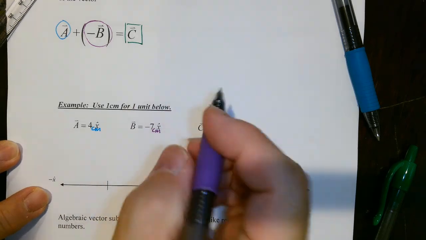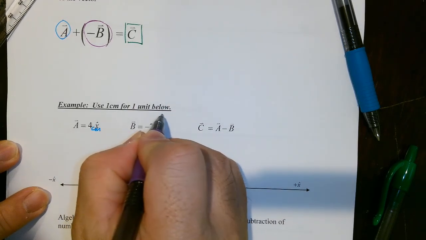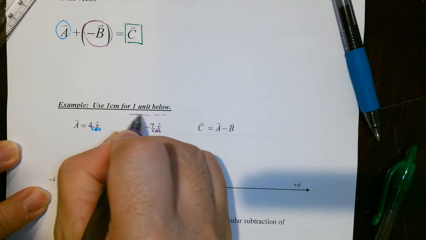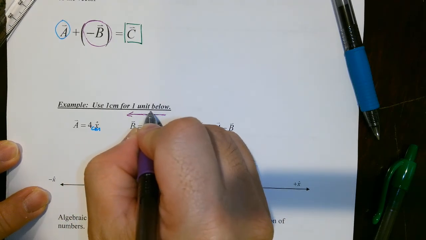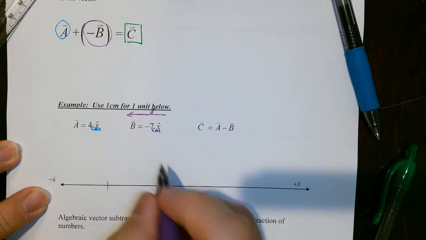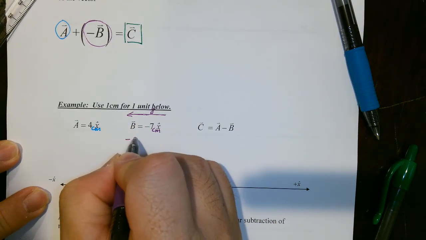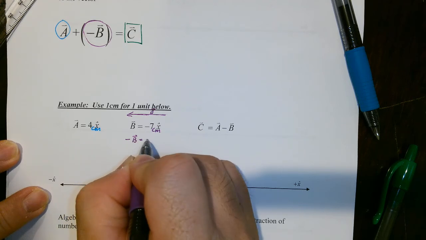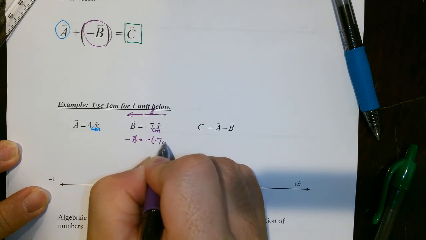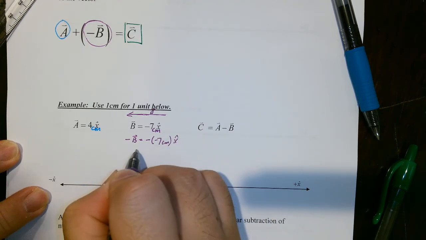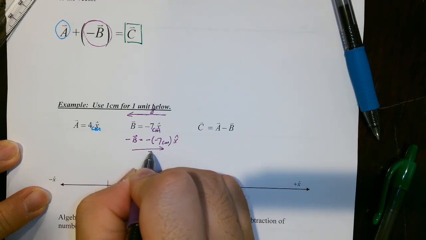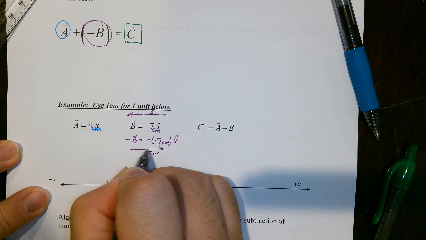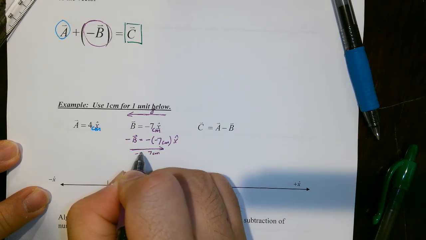I know my b vector is going this way, like negative 7 centimeters. Negative b vector would be negative of negative 7 centimeters x hat, so it should go this way 7 centimeters. That's my negative b vector.